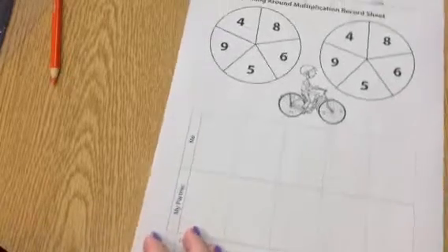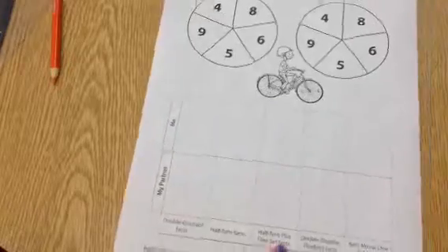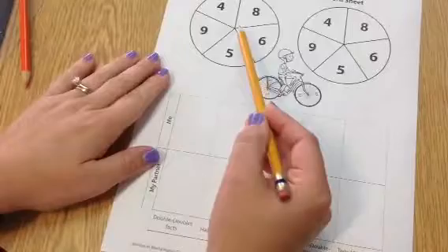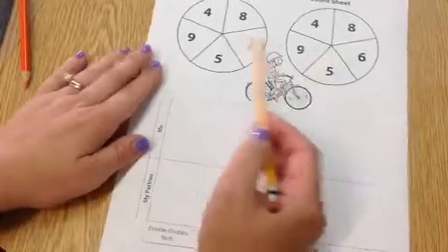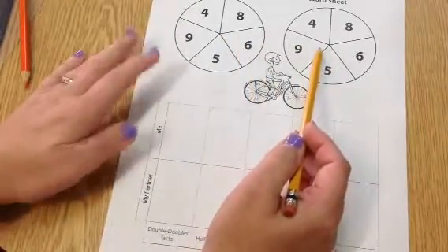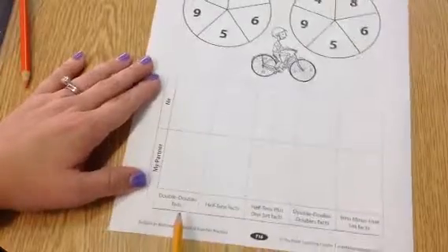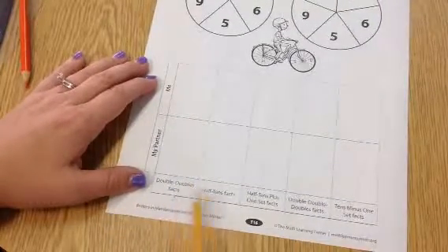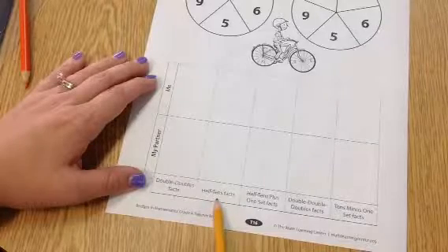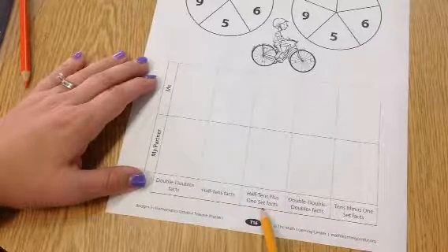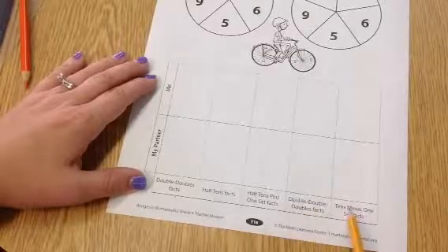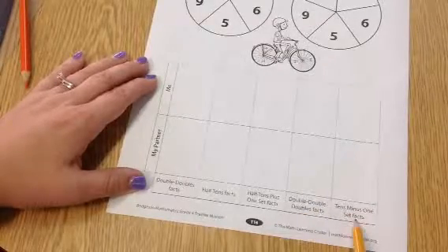Okay, so all of you should have this sheet in front of you for our game. What you and your partners are going to do is take turns using a spinner to spin different numbers to multiply together, and you're going to figure out where they fall on this chart. You can use double facts, half a tens facts, half a tens plus 1 set facts, double facts, or 10 minus 1 set facts.